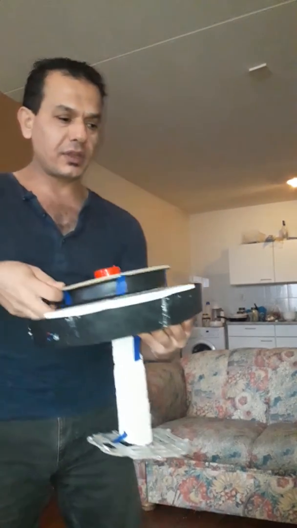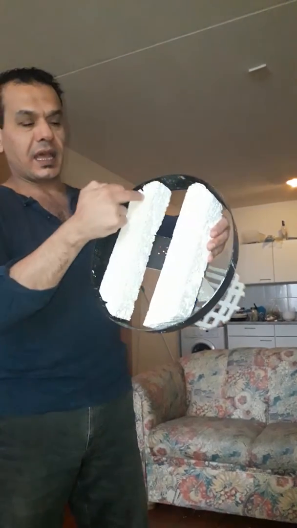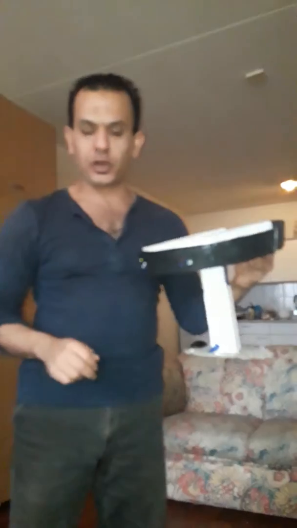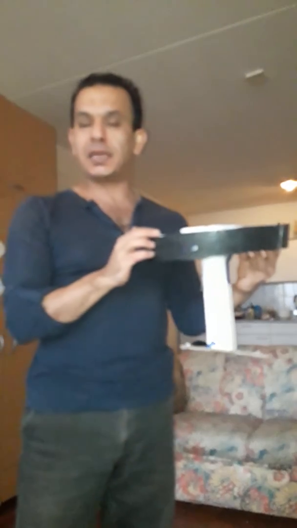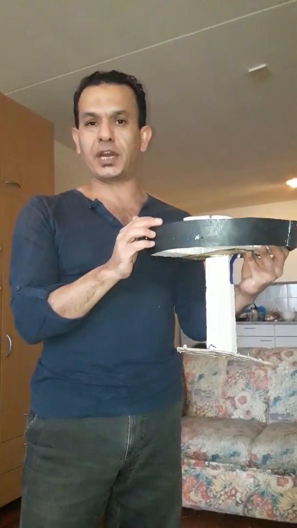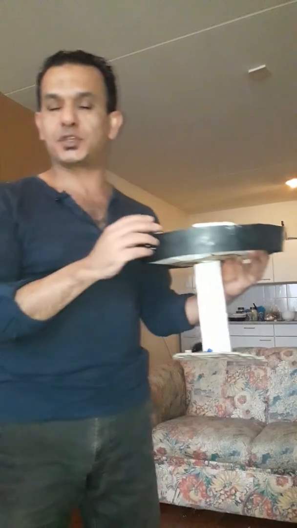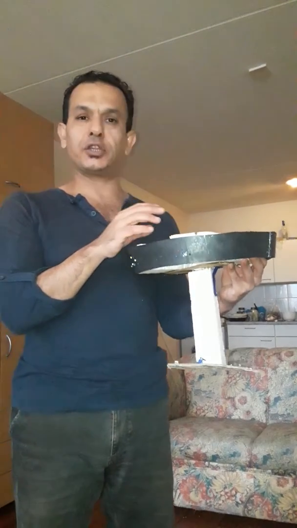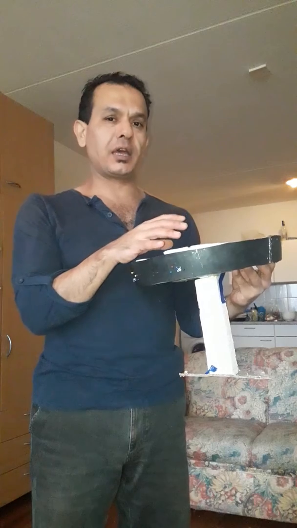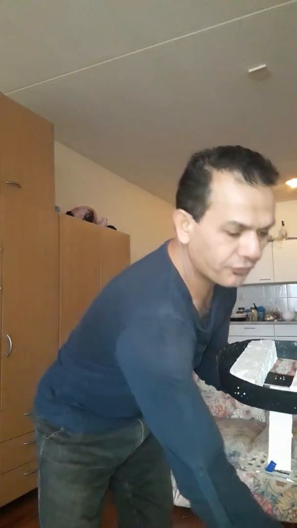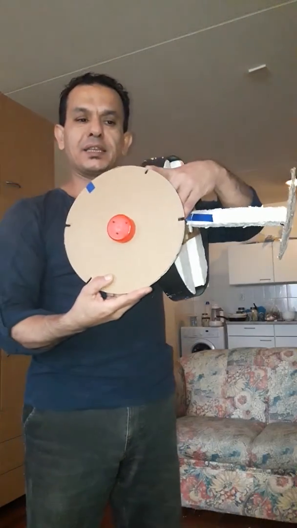And at these 2 bars, I have 4 bars. It will be like a train rail, and this capsule will be like a train trolley. It will move by these 4 holes.